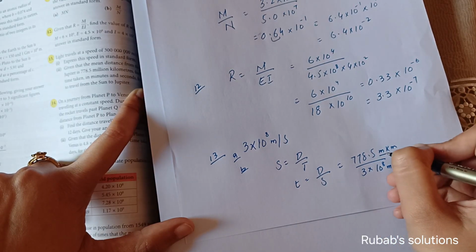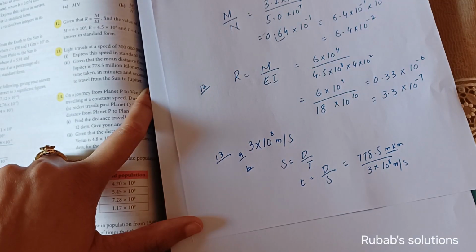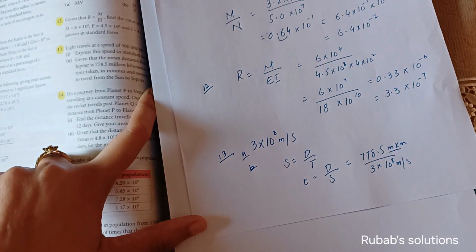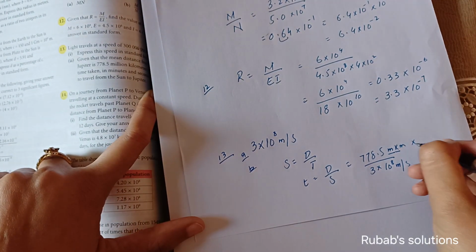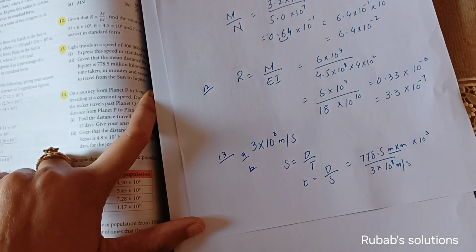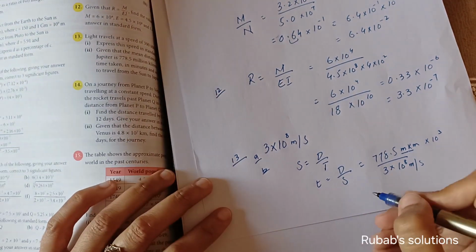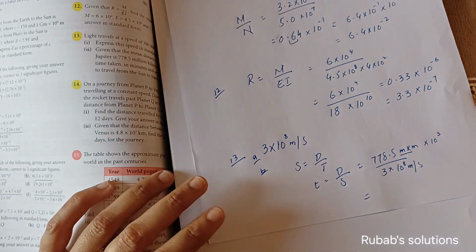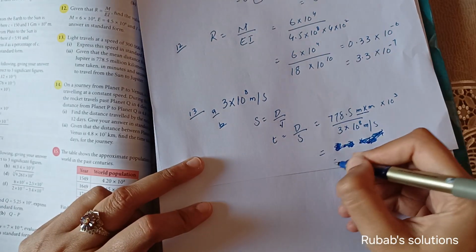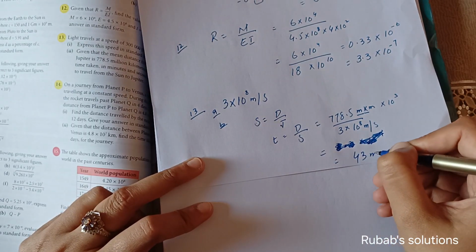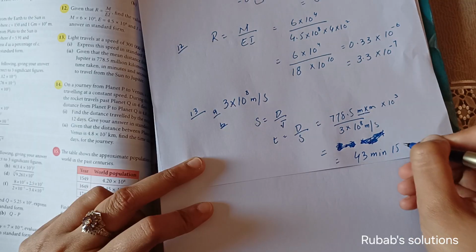Now million and kilometers, you have to change into meters. Kilometer to meter is 10 power 3, and in million we have zeros as well. So by dividing the two, we will get an answer. Let me calculate the answer. Okay, from here the answer is 43 minutes and 15 seconds.